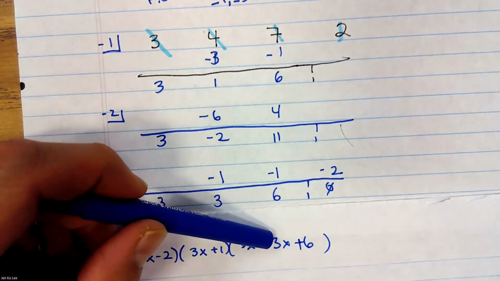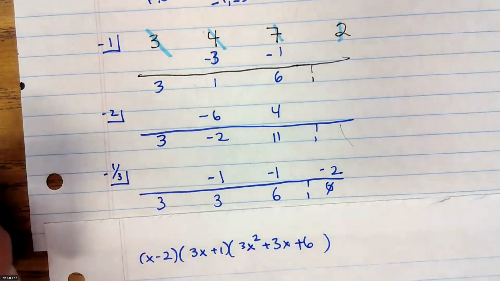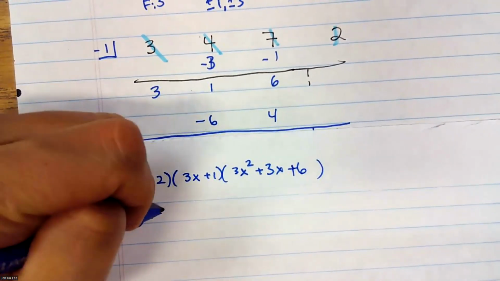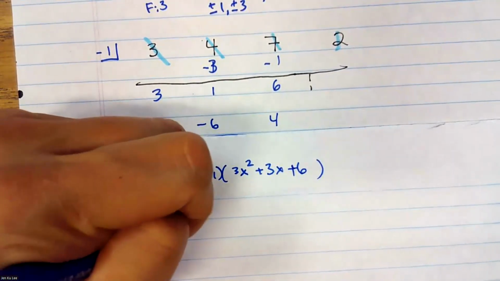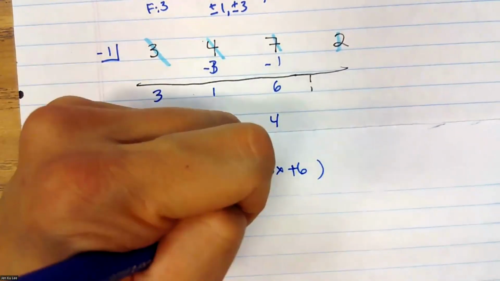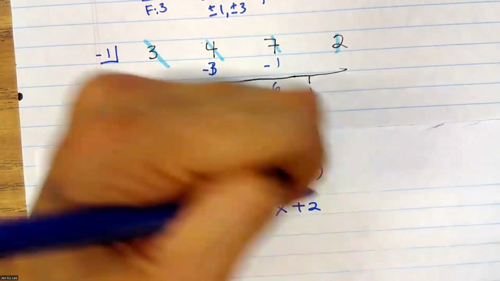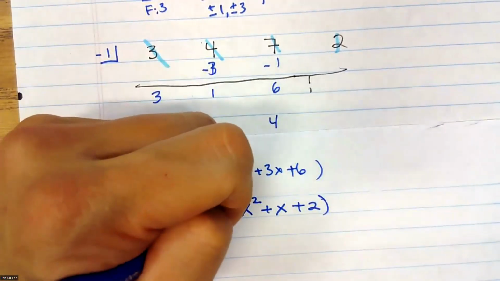So 3x squared plus 3x plus 6, I can take out a 3. x minus 2, 3x plus 1, and I would have an x squared plus x plus 2, right?